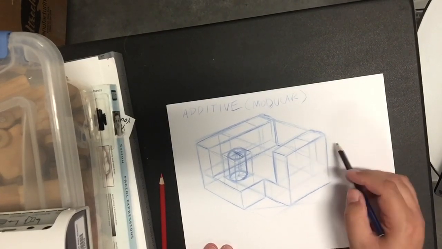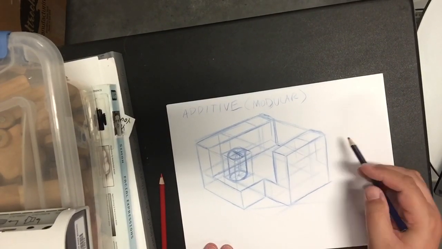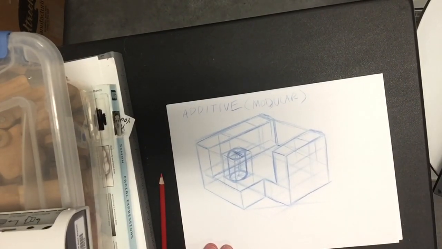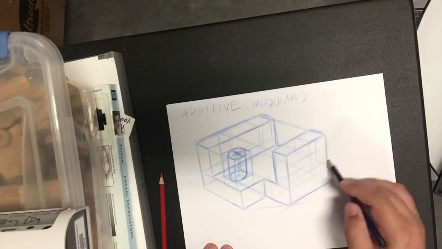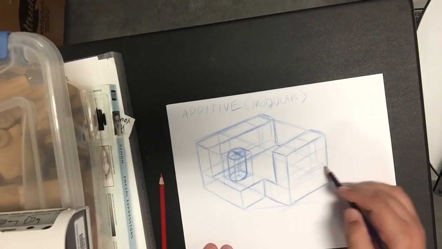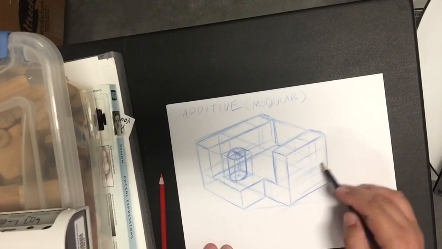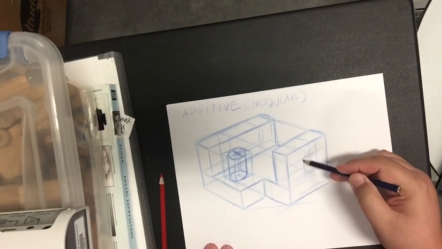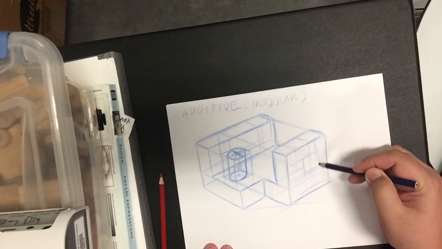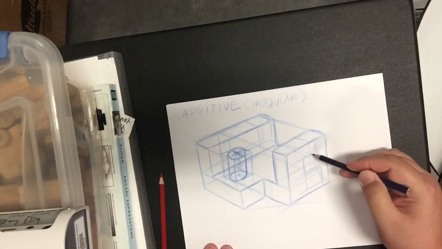Now I'm going to do another one. Or maybe I'll do two. We'll see. Sticking out of this part here. So I'm just going to draw some parallel lines. Space them out a little bit. And then I'm going to draw a couple vertical lines to cut off the squares like so.